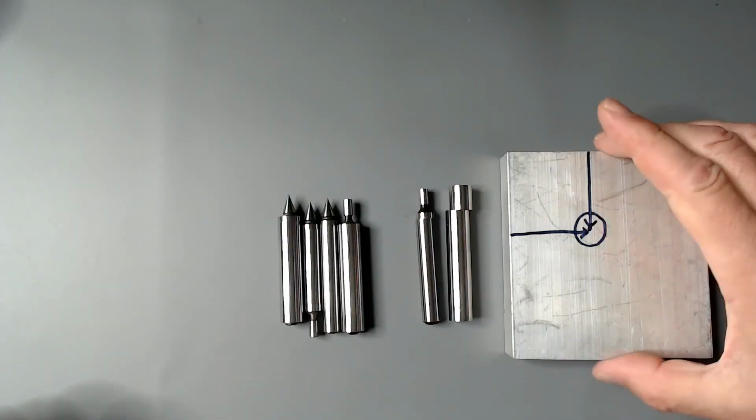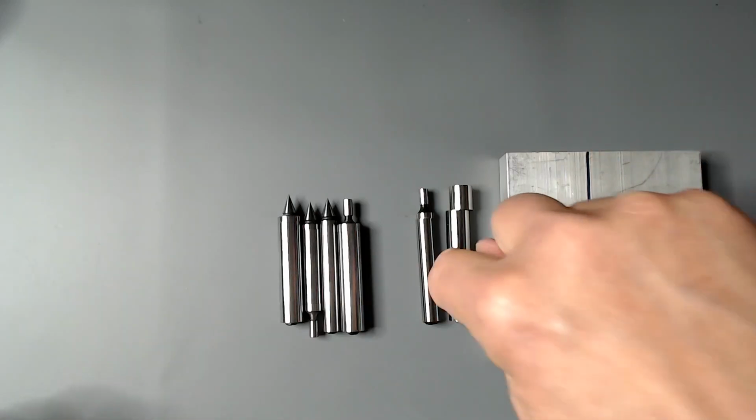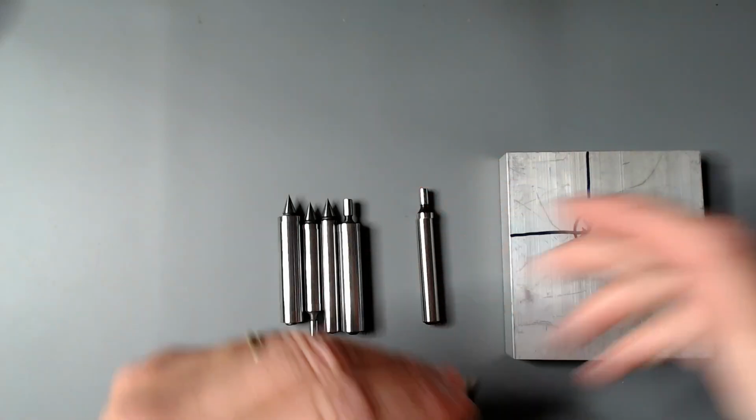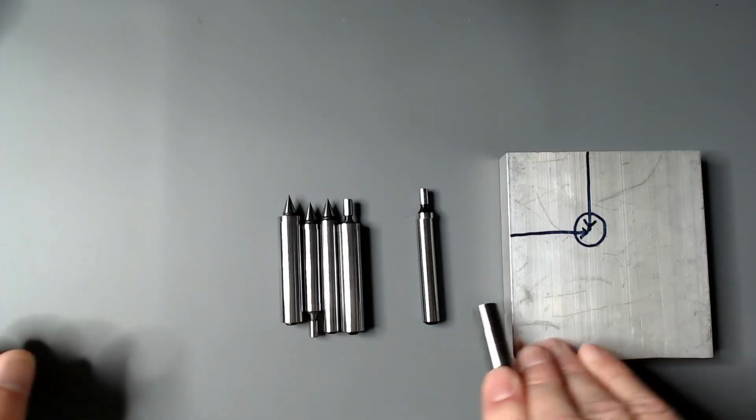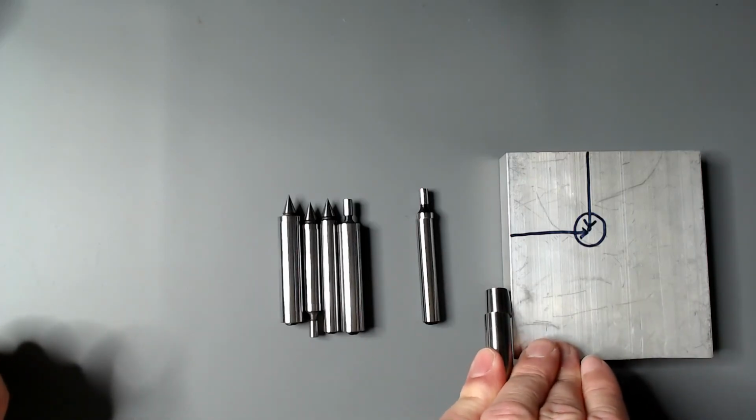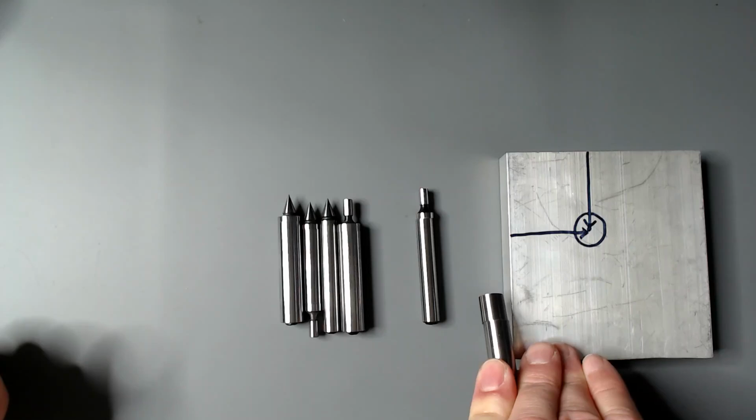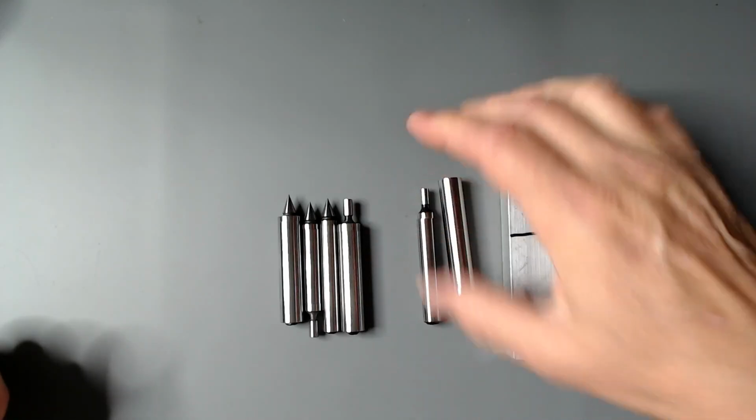The purpose of this tool is to allow you to detect the edge of a workpiece, such as so. And it's very, very accurate at doing that.